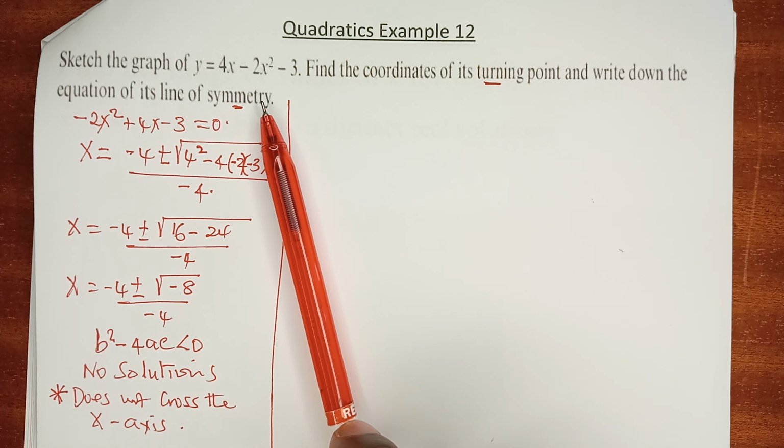Now, to sketch the curves, it is very critical that we know the solutions, or the critical values, of a quadratic equation.